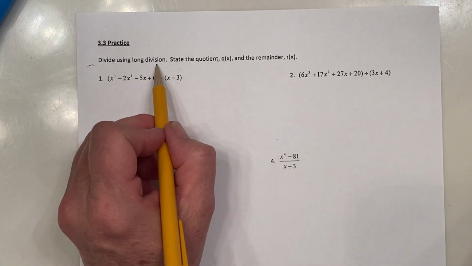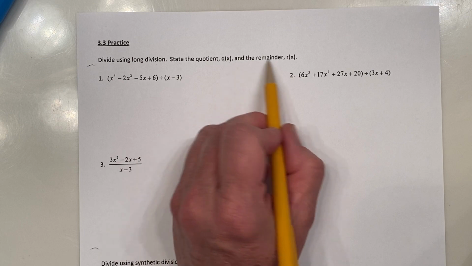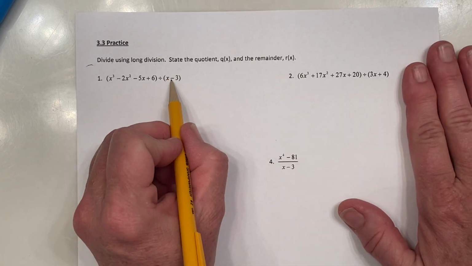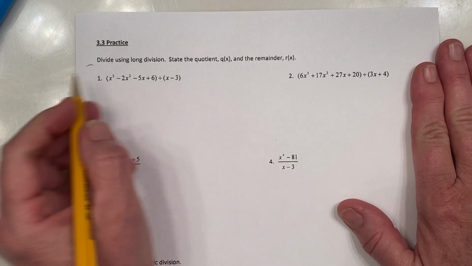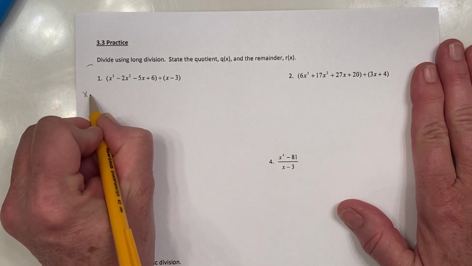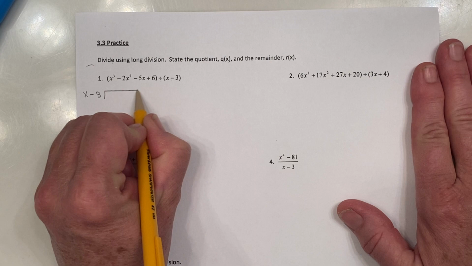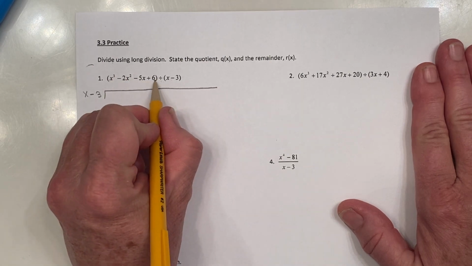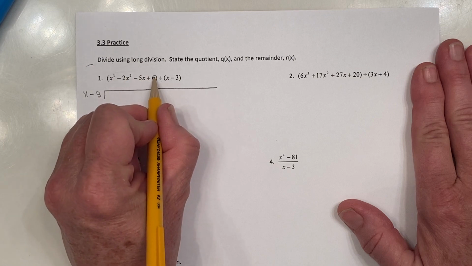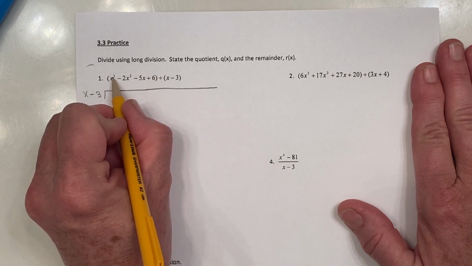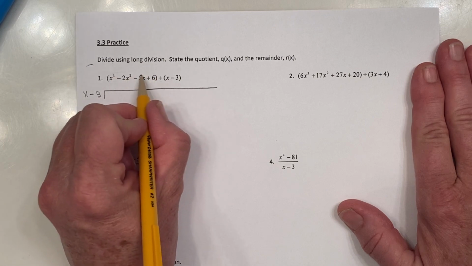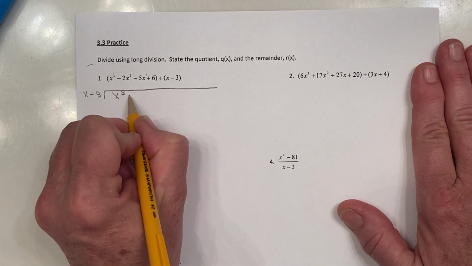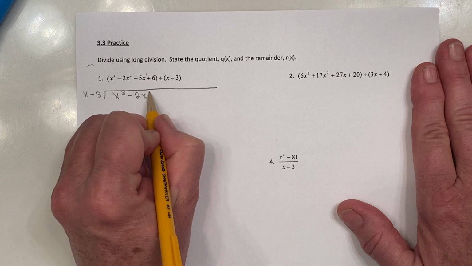All right, let's divide using long division. State the quotient, q of x, and the remainder, r of x. Got it. All right, so in example 1, we have the division symbol here, so I'm going to leave a little space, and I'm going to put x minus 3. And then I'm going to, first of all, observe that this third degree polynomial has all exponents presented. I have 3, 2, 1, and a constant, so I don't have to fill in any placeholders.